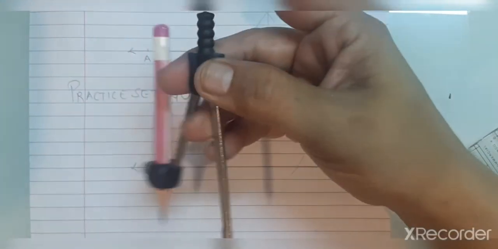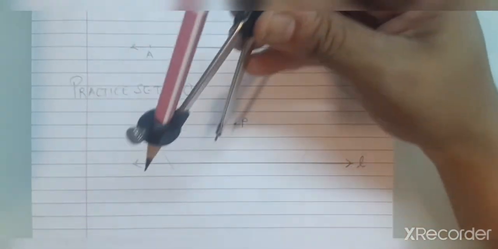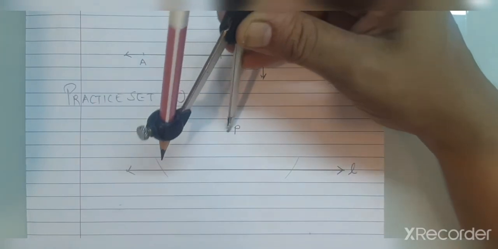So try to hold the compass here, at this point, so it is easy for you to handle it.